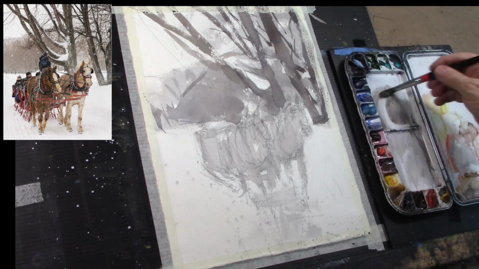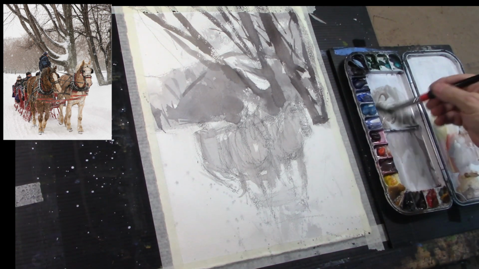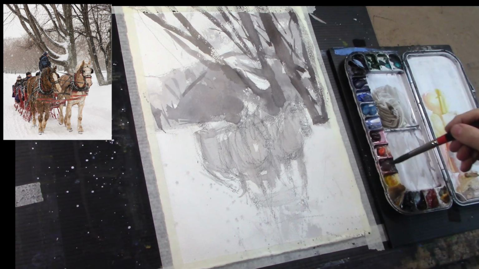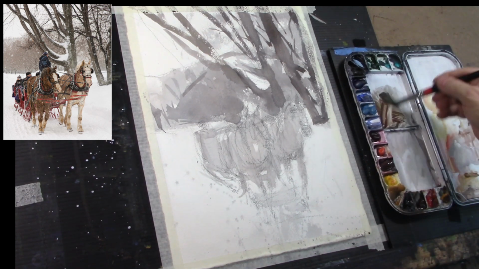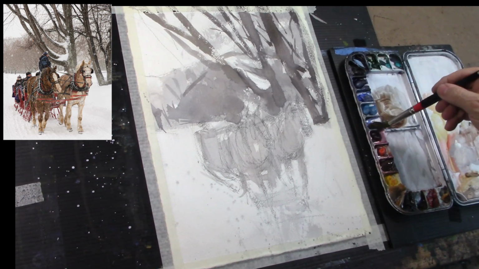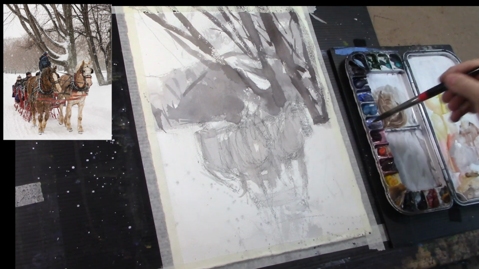I'm going to start in the head of the horse that's nearest to us. Sepia, a little bit of burnt sienna for that reddish color, and a little bit of lavender to give it some body.